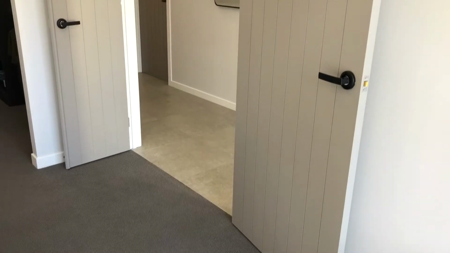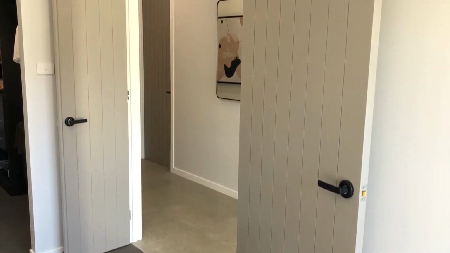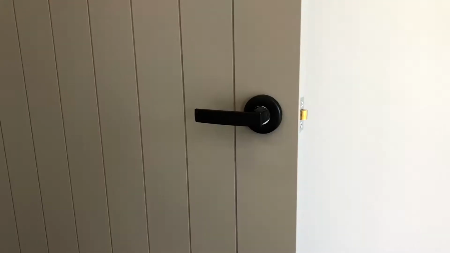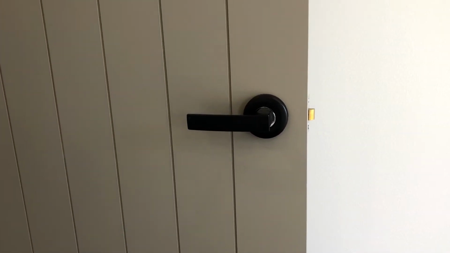To add more visual interest, I decided to highlight these doors in a soft grey, and we decided on black door hardware. It picks up the colour of the windows and helps complete the look.